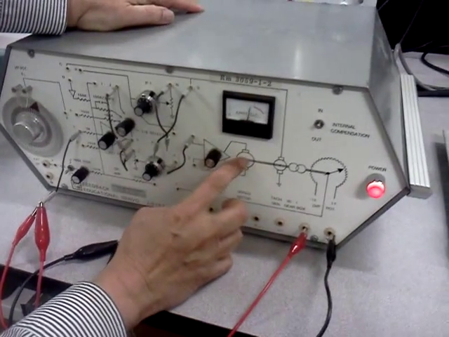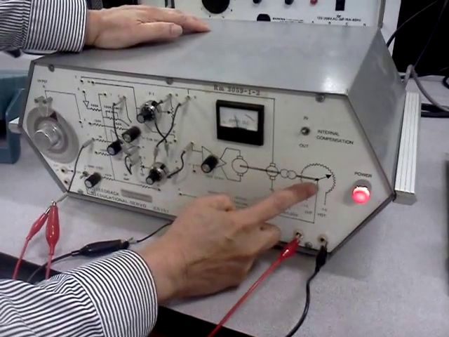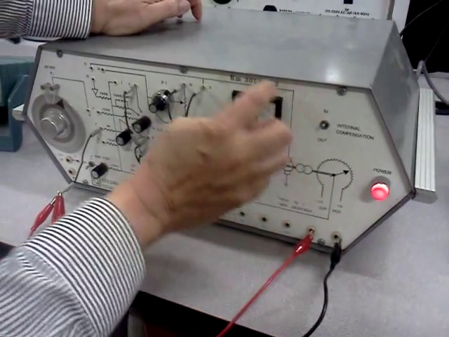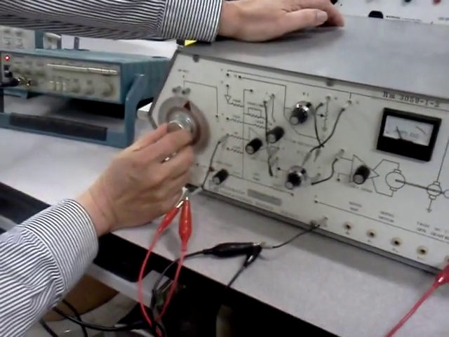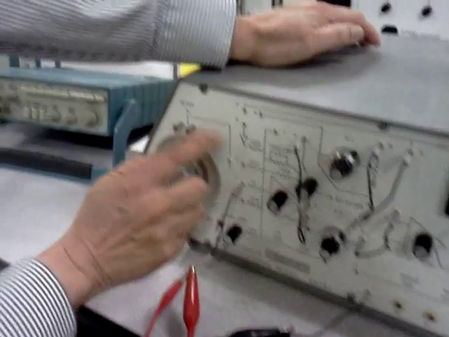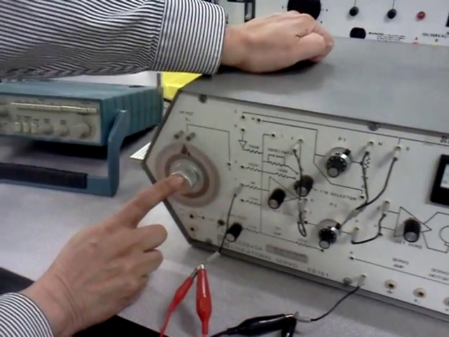The system that we are using today consists of a power amplifier, the servo amplifier, and the motor is shown here, and the tachometer is shown here, and the position is shown here. So you can have speed feedback, position feedback. This potentiometer here provides position input.